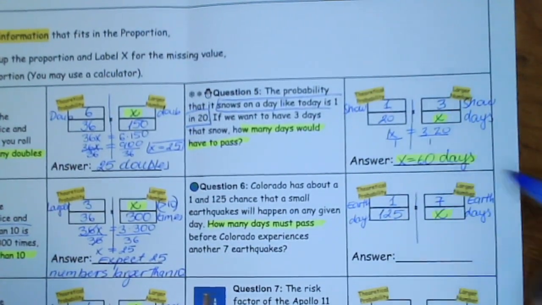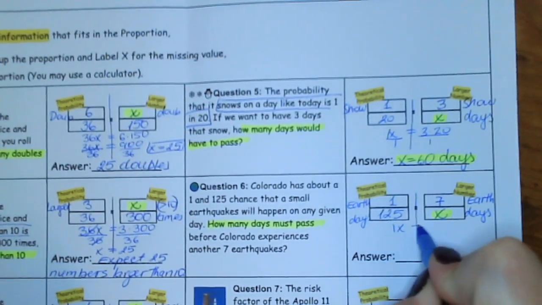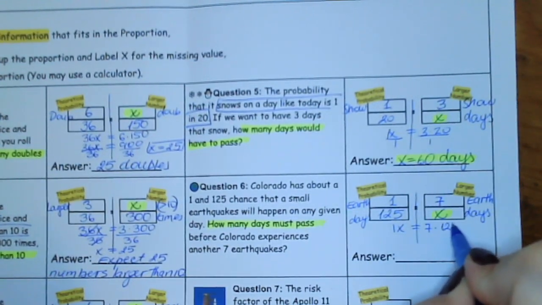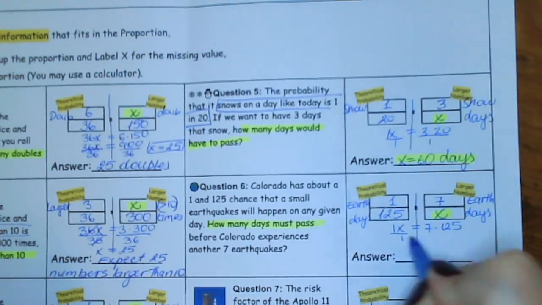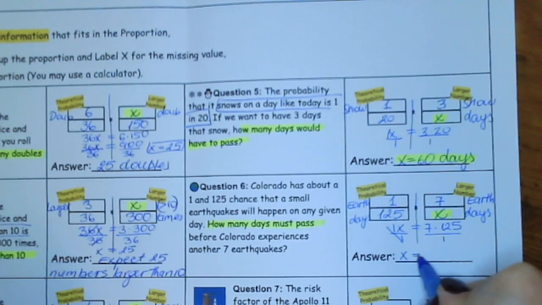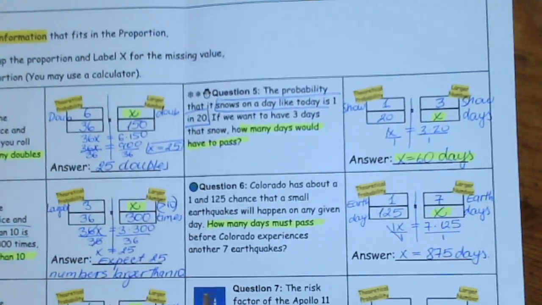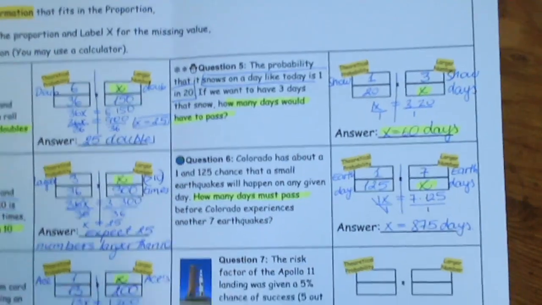To solve, cross multiply, 1x one way, 7 times 125, divide by 1. That will give us the value of x, which is the number of days. 7 times 125 is 875 days. So very little chance of an earthquake happening.